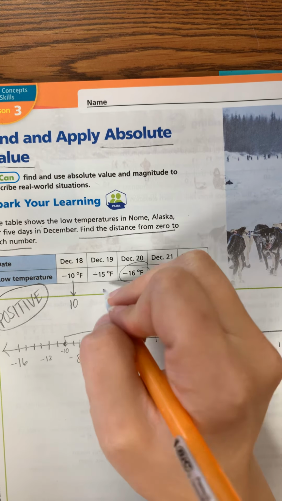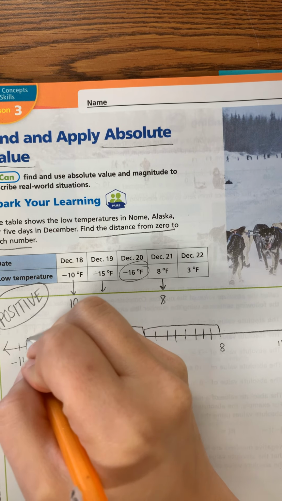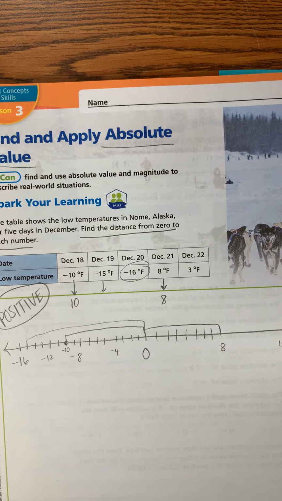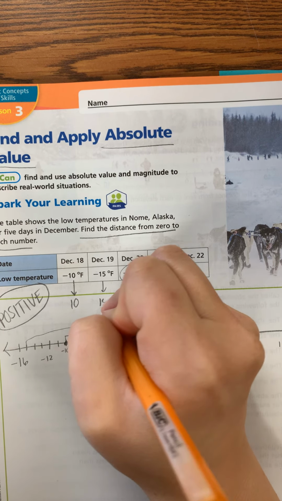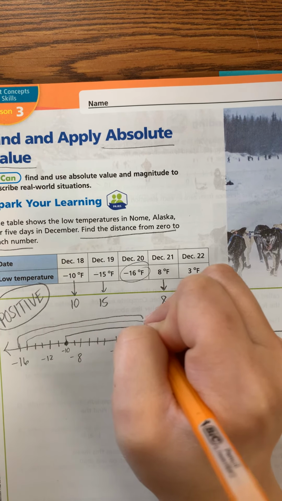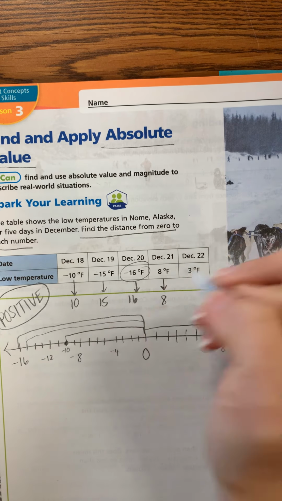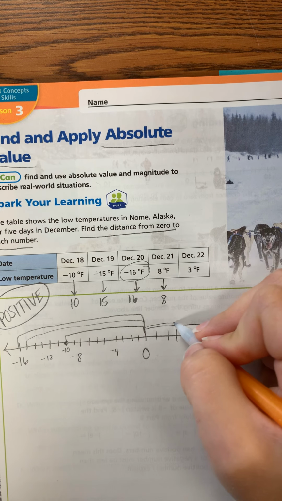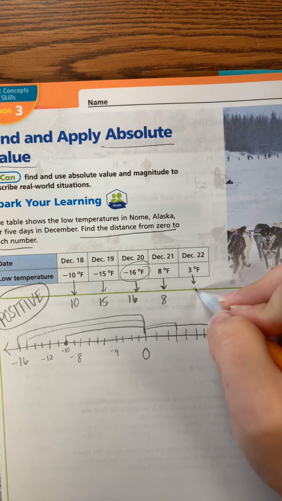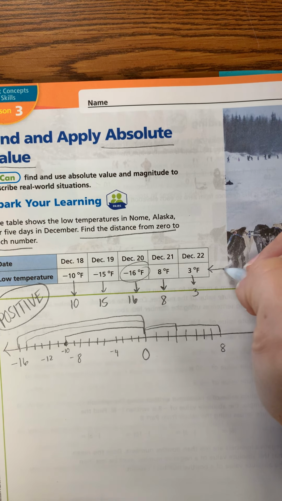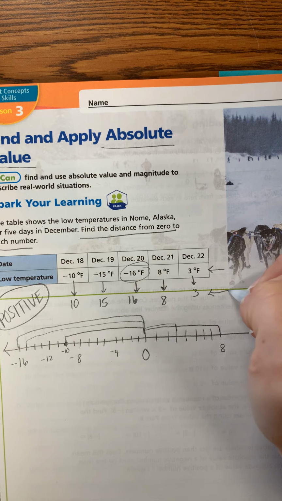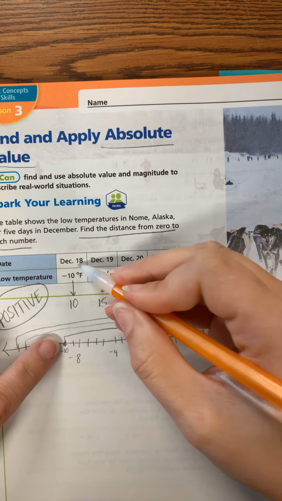Okay, so what do you think? The distance from negative 15 to 0 is going to be 15. And from negative 16 to 0 will be 16. I'm going to show you the counting in just a second. Oh, here we go. From negative 3 to 0, it's going to be 3. So notice not all of these numbers were positive, but all of their distances are positive. So let me show you. Let me do this one.